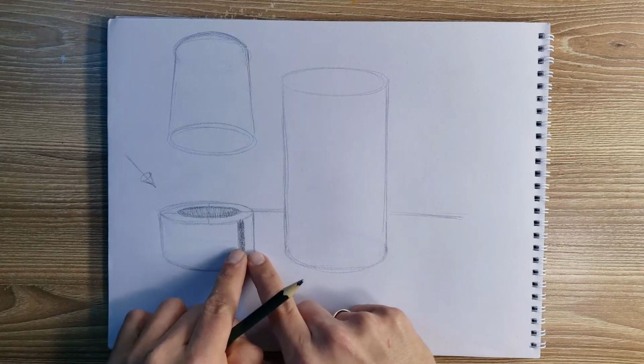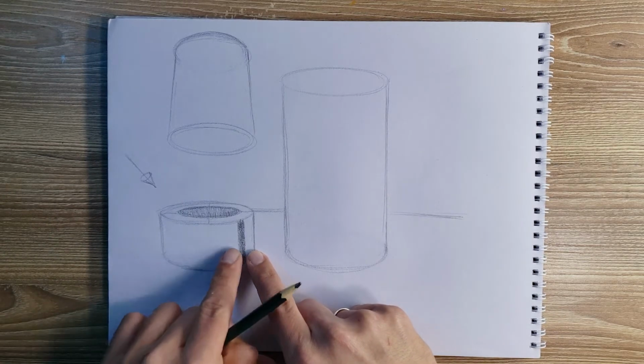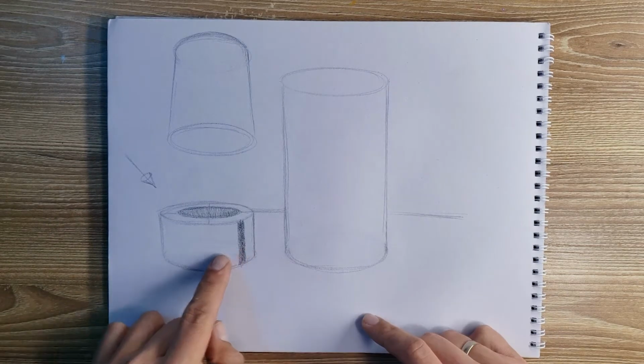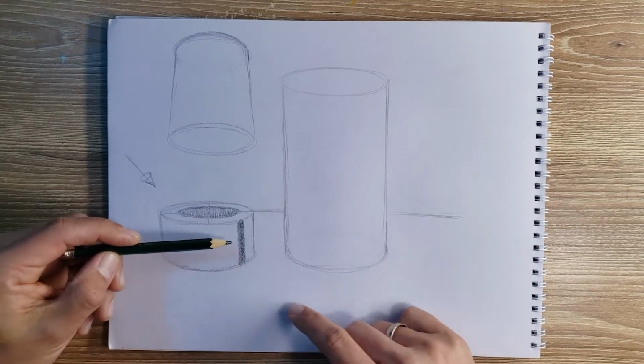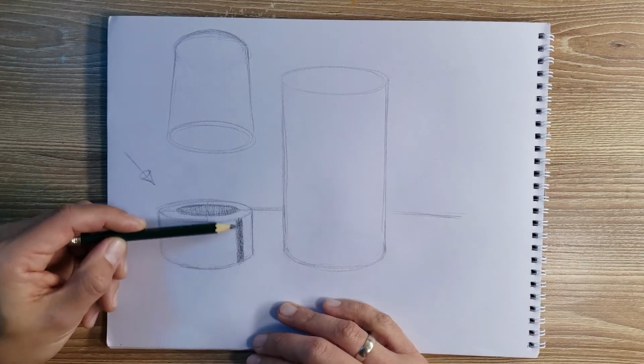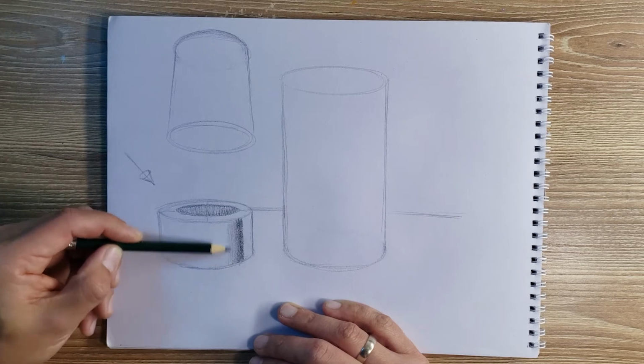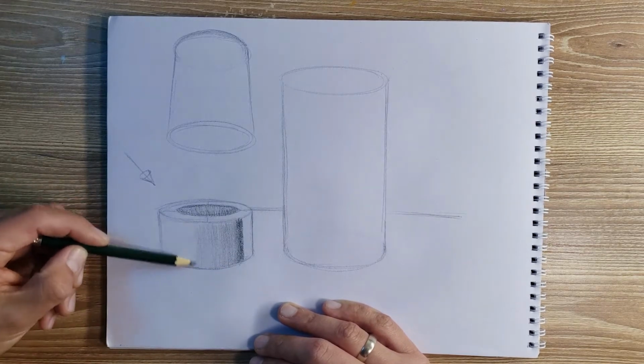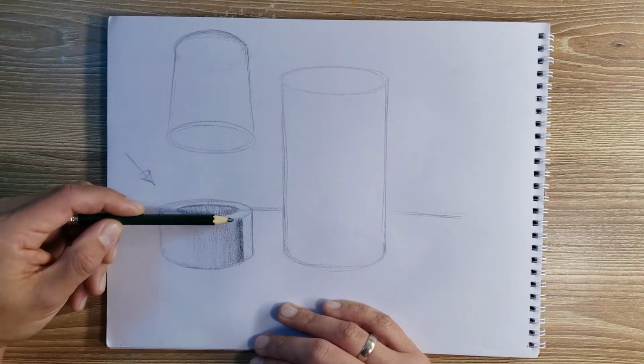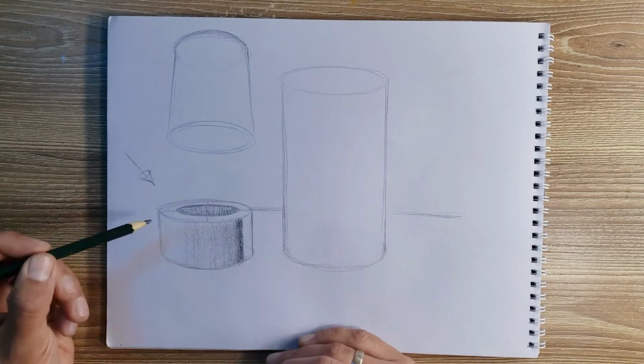And from here, it's going to start getting lighter and lighter up to this part. Everything over here is the light area. So it is going to become very light very quickly. We're going to color this way, just getting a gradient, and this gradient is going to become very light very quickly until it reaches this point over here.